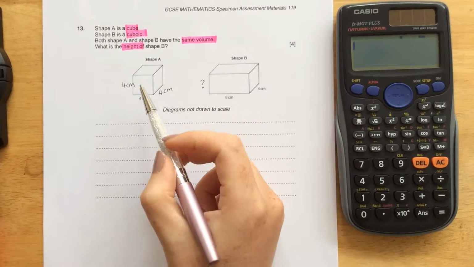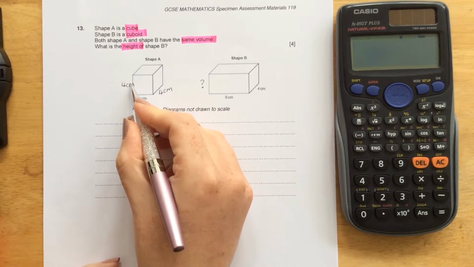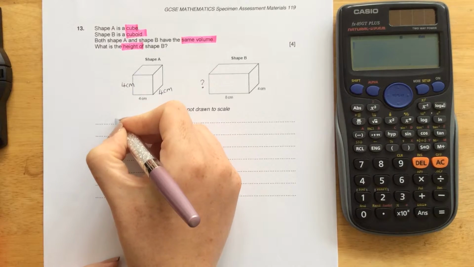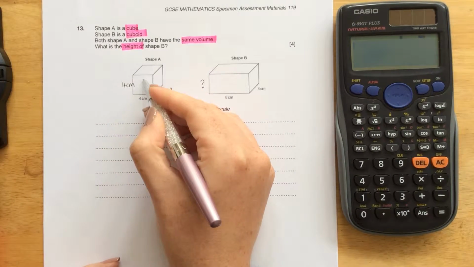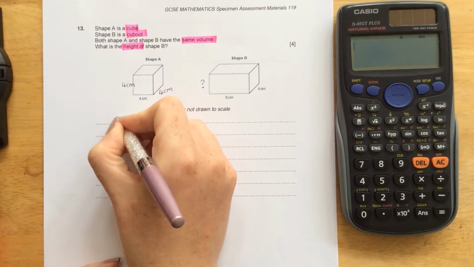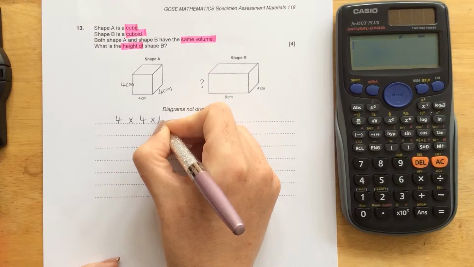So to do that, we need to work out the volume of this shape first. And volume, we have a 3D shape, 3 measurements. We have to times the measurements together, and that will give me the total space that this cube is taking up. So I need to do 4 times 4 times 4.